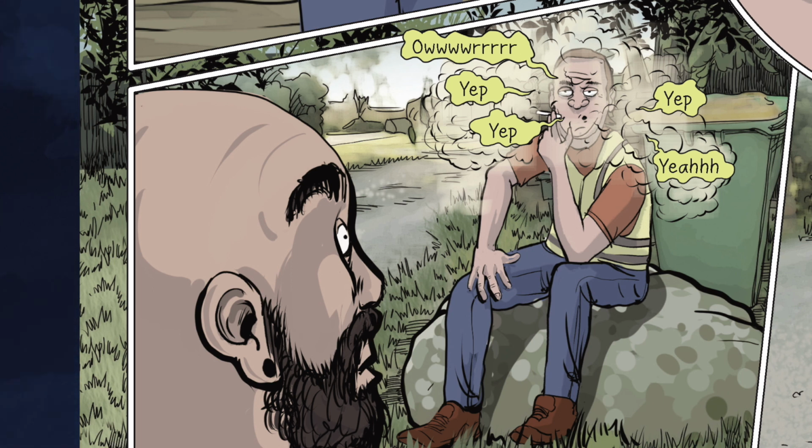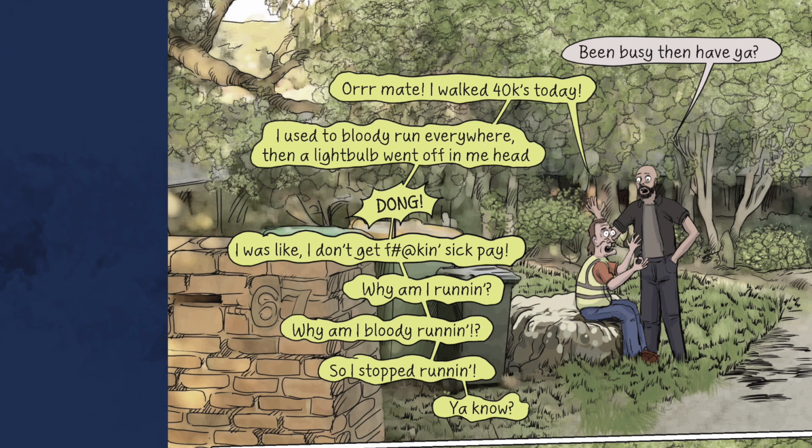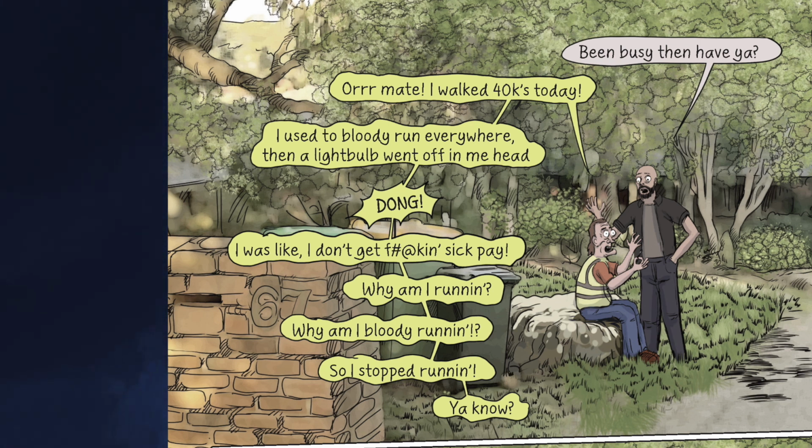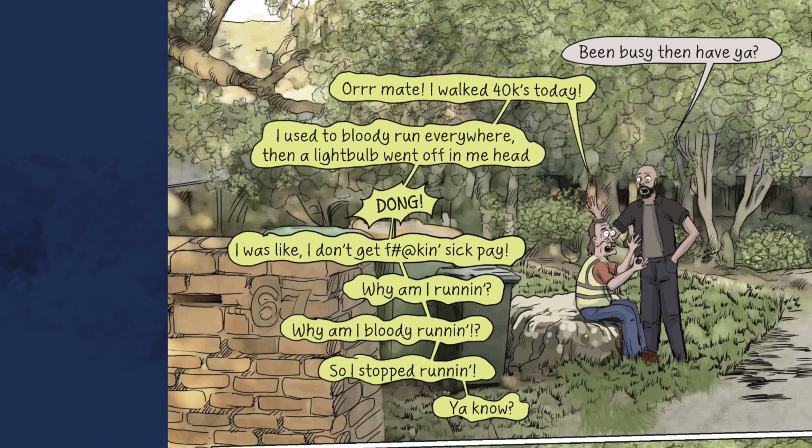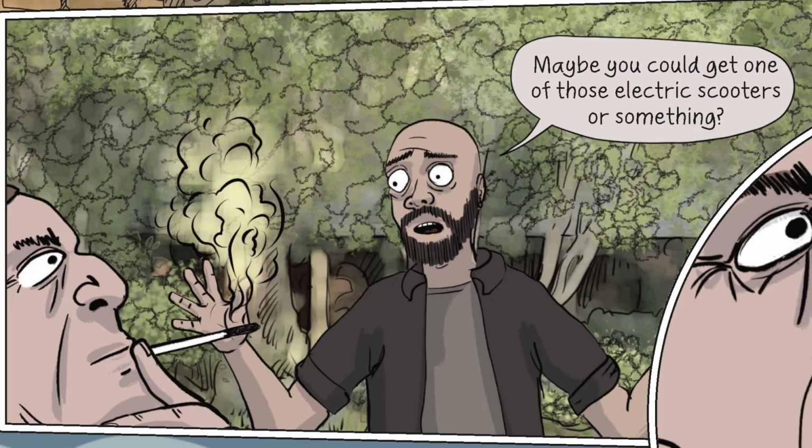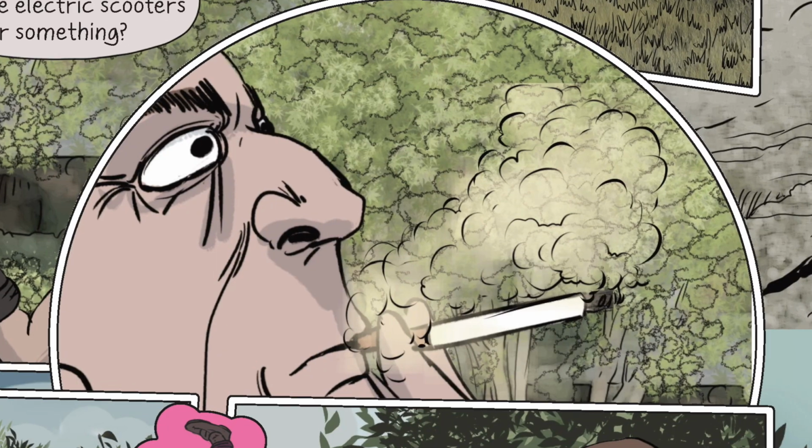He just looks at him. Been busy then, have ya? Oh, mate, I walked 40 k's today. I used to bloody run everywhere. Then a light bulb went off in my head. Dong! I was like, I don't get fucking sick, mate. Why am I running? Why am I bloody running? So I stopped. And he just looks at him again. Maybe you could get one of those electric scooters or something.